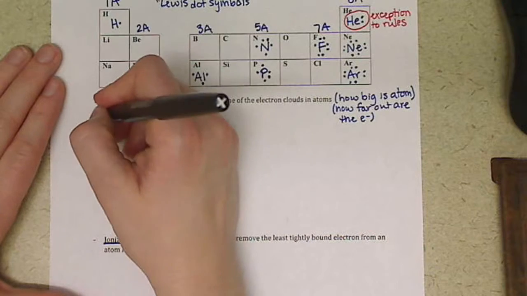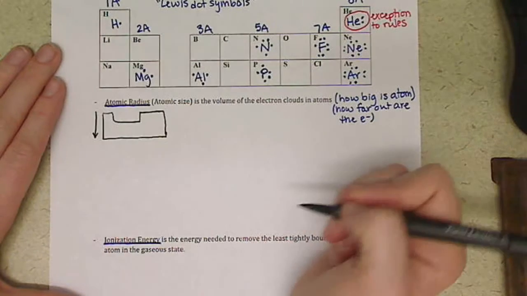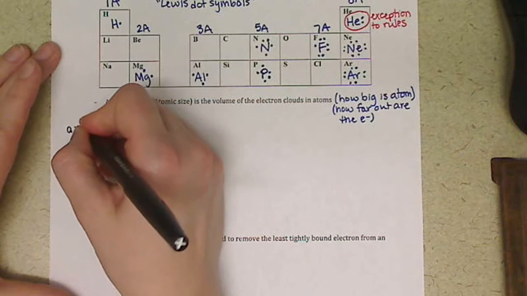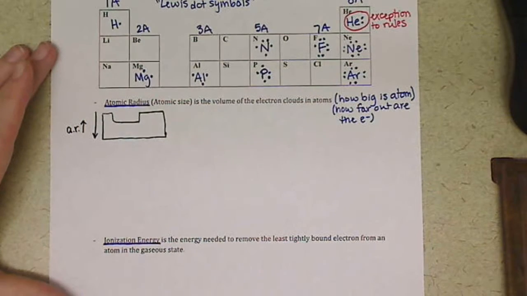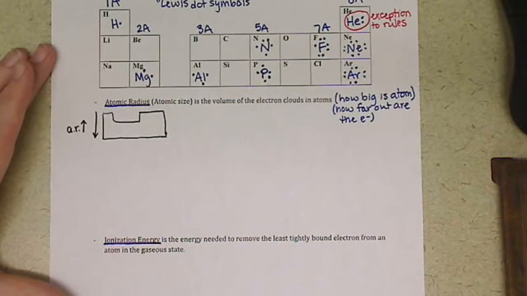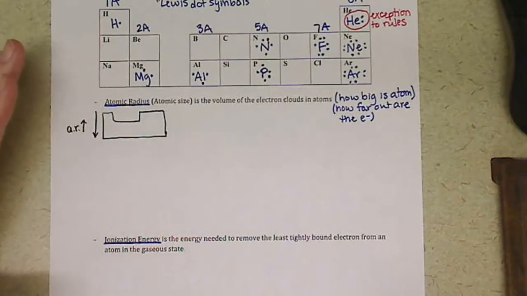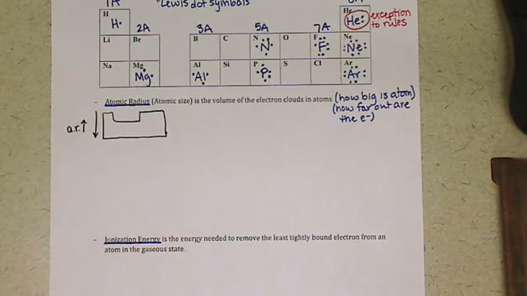But what happens is, as we go down the periodic table, atomic radius is going to increase. And that's because as we move down the periodic table, the quantum number increases. The higher the quantum number, the further away from the nucleus the electrons are.